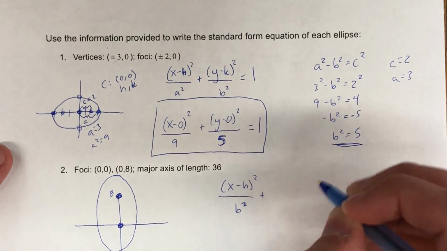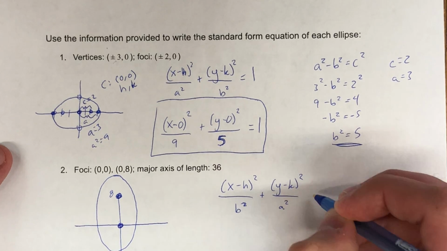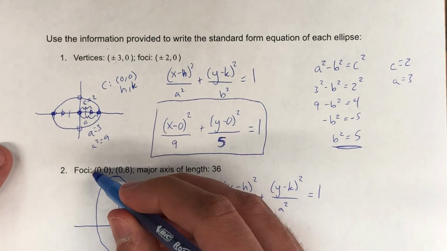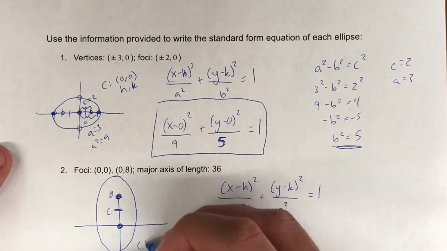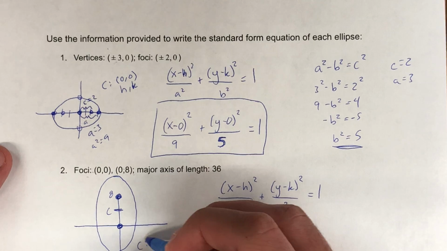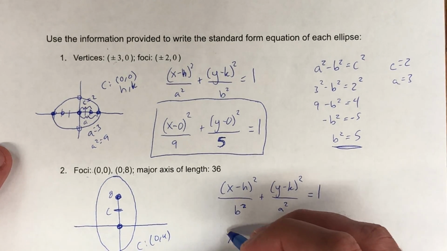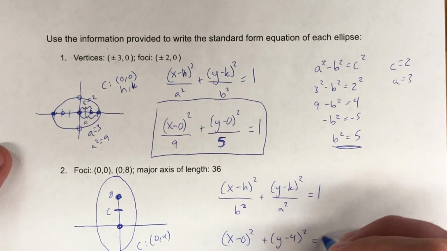So that means our A value, or the larger value, will be under y. We know the center is directly in between the foci, so that'll be our center there. In between (0, 0) and (0, 8) would be at (0, 4). So we'll have x minus 0 squared plus y minus 4 squared.